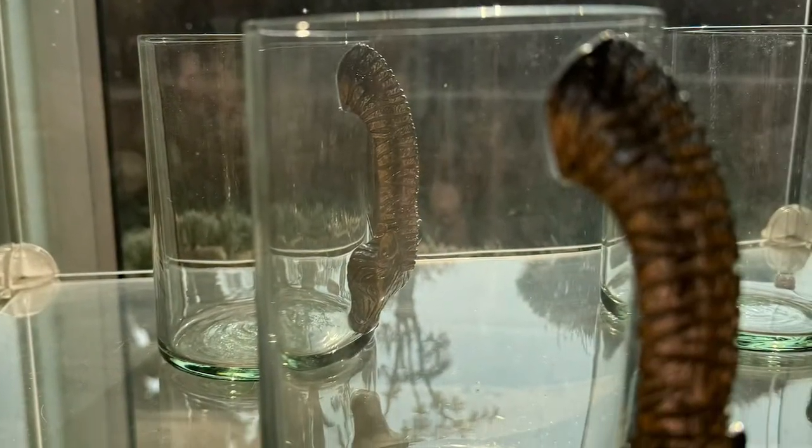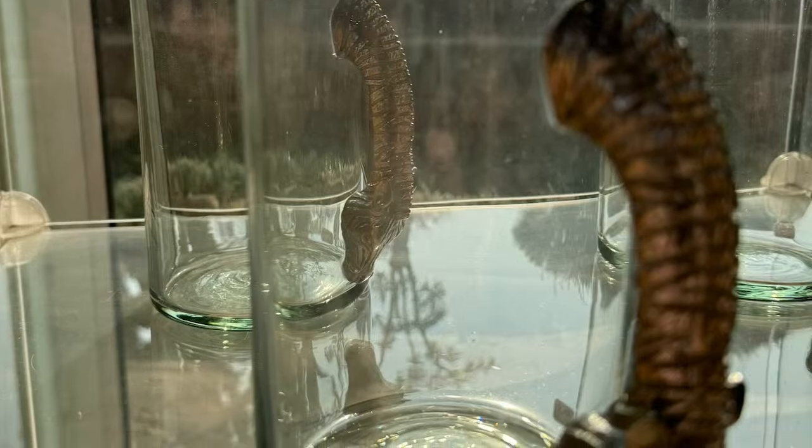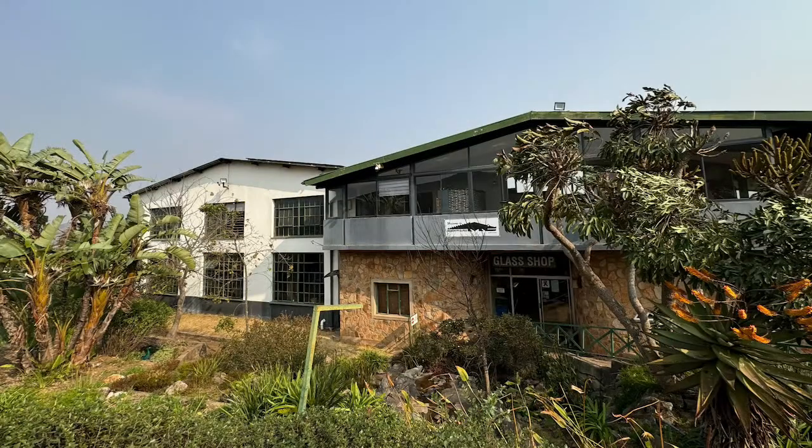And Ngwenya is the Siswati name for crocodile. That's why you saw the crocodile at the entrance to Ngwenya Glass. And so when I visit Swaziland, as a South African, I've always known about Ngwenya Glass. It's famous, very famous, and you saw there in the video some beautiful blown glass objects.